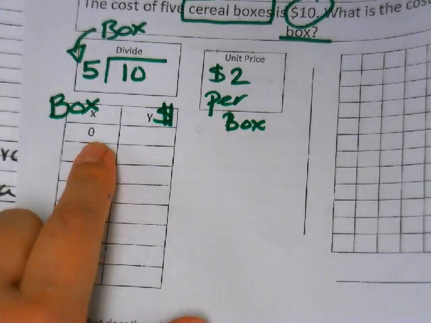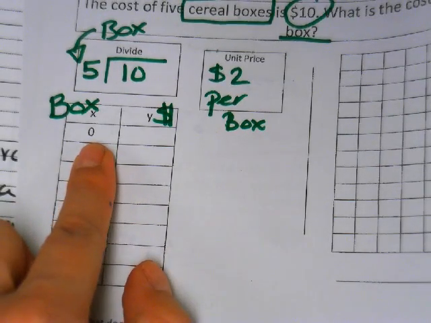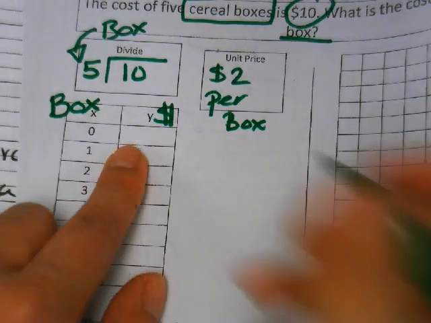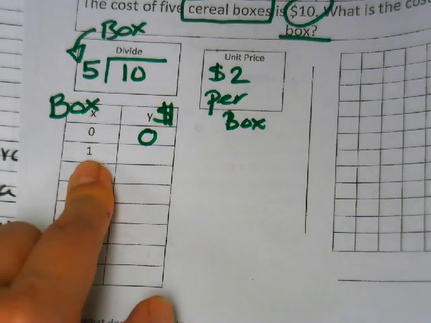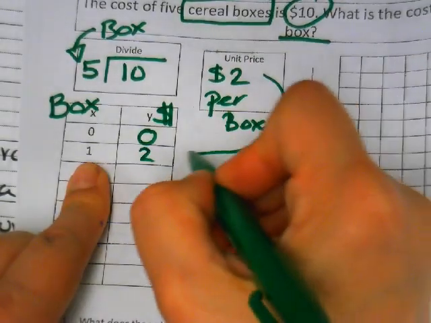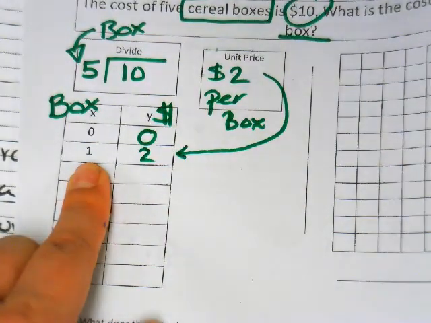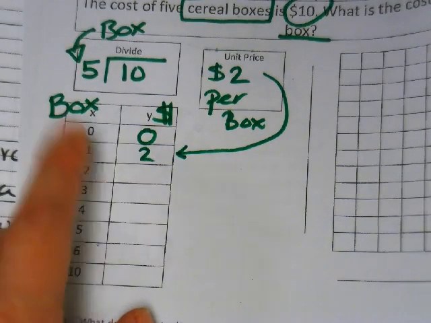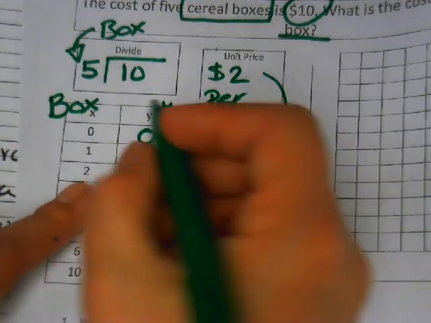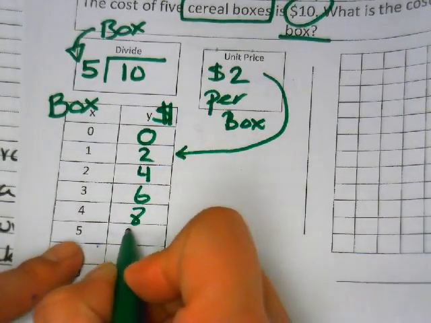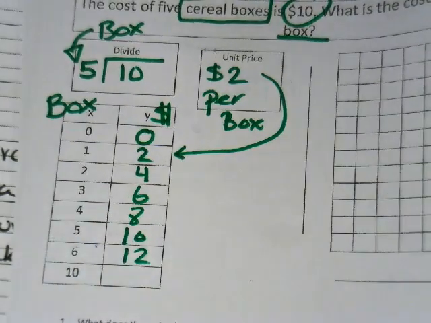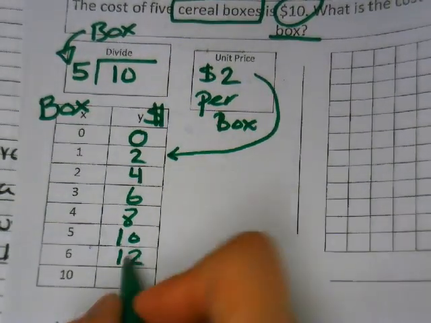X is your boxes. Okay, the super hard question of the day. If I buy 0 boxes of cereal, how much is that going to cost me? If I buy 1 box of cereal, 2. So this is your unit rate. Whatever you solve for always goes next to X is 1. So whenever X is 1, that's your unit rate. 2 boxes? 3? 4? 5? 6? 10. Yeah. I always skip towards the bottom.